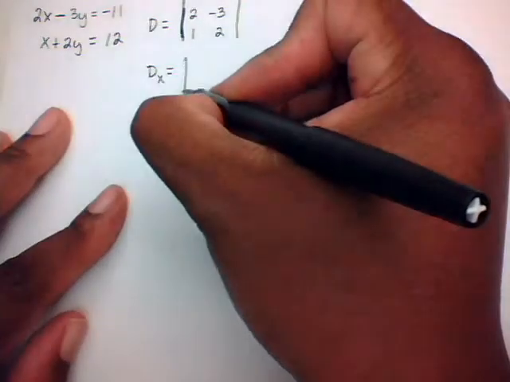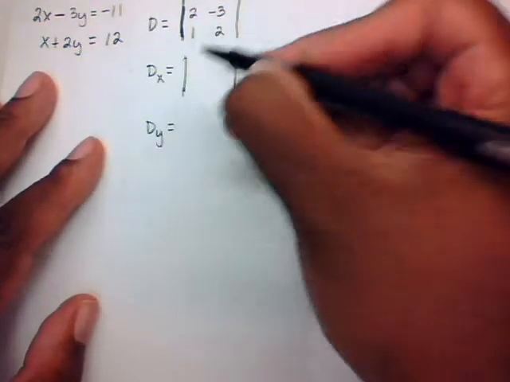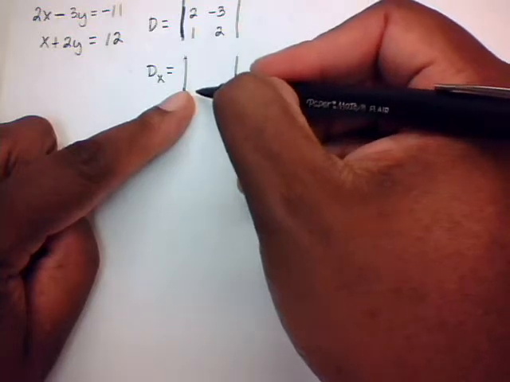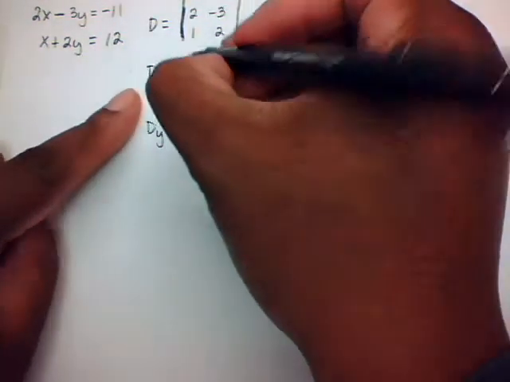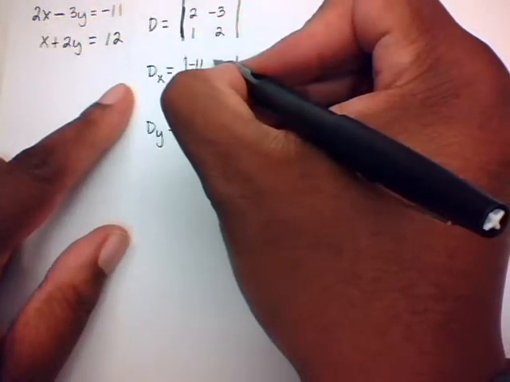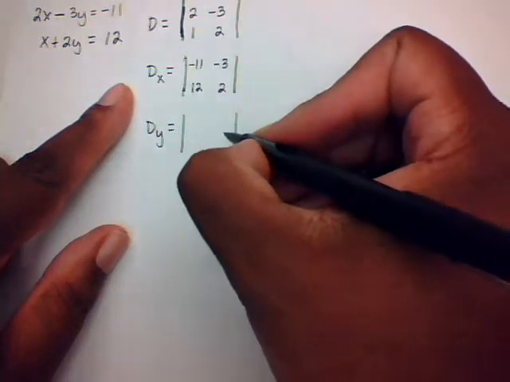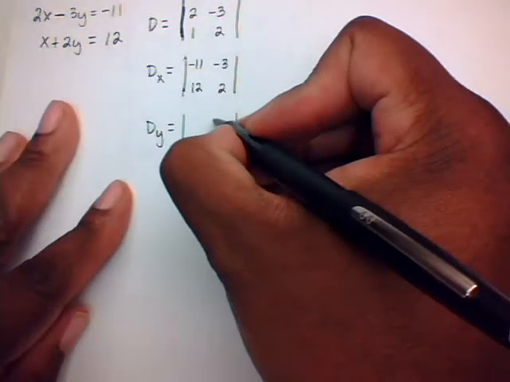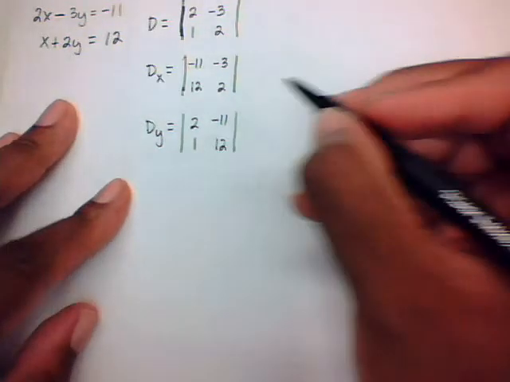And then let's set up the D sub x, which is going to be this. Usually your first column is your x, but you're going to replace that with your constants here. That's negative 11 and 12. Your y's are going to remain the same, negative 3 and 2. Now for D sub y, your y coefficients will be replaced with those constants. So the y column will become negative 11 and 12. Your x's will remain the same, 2 and 1.